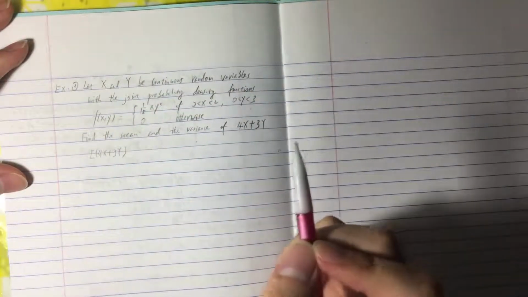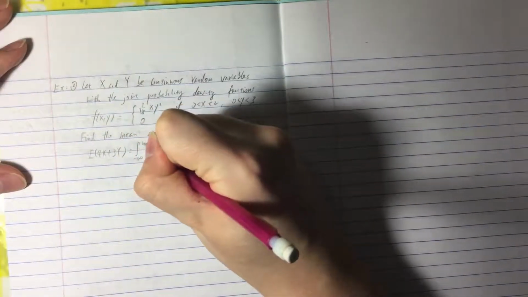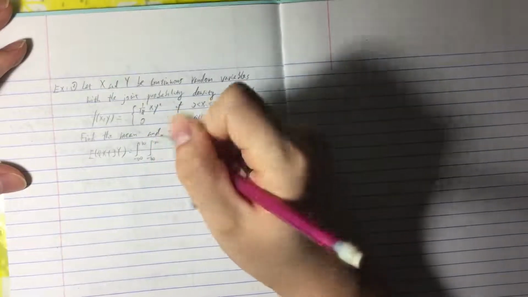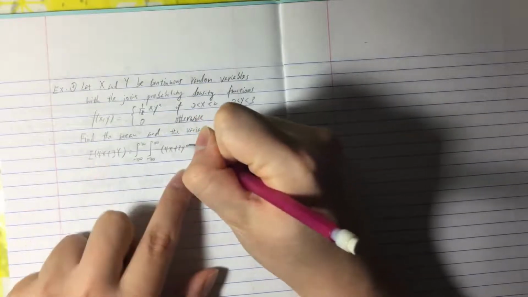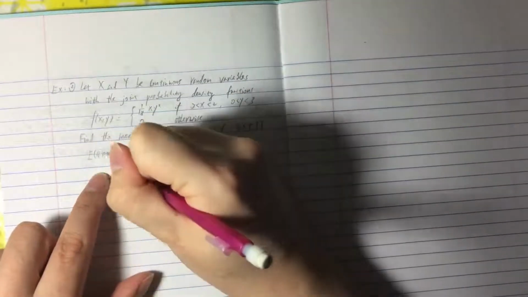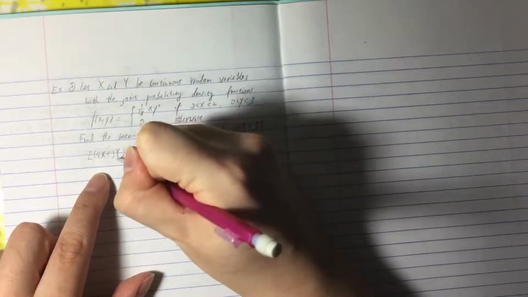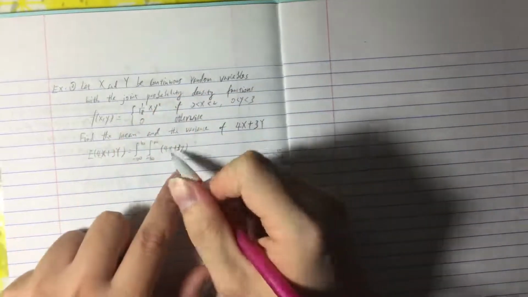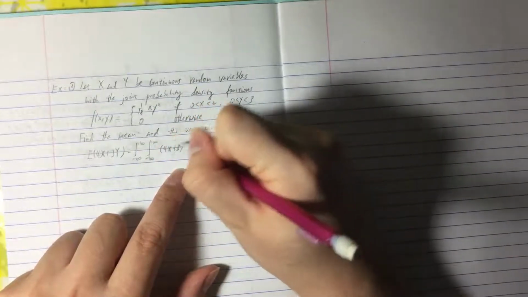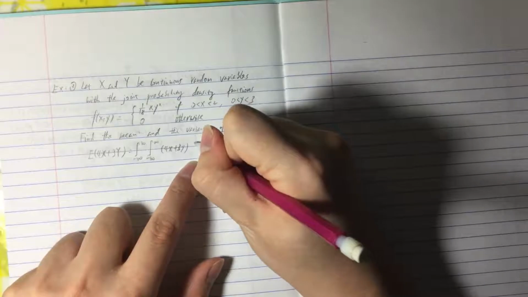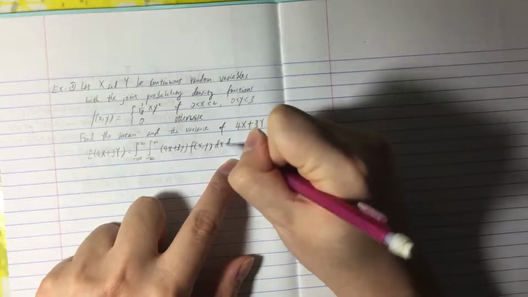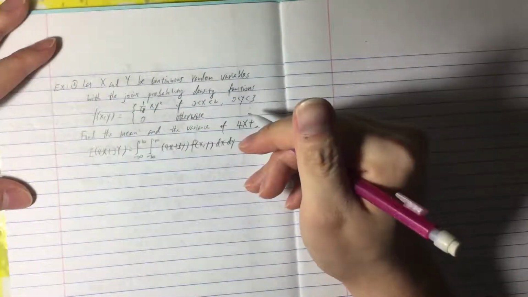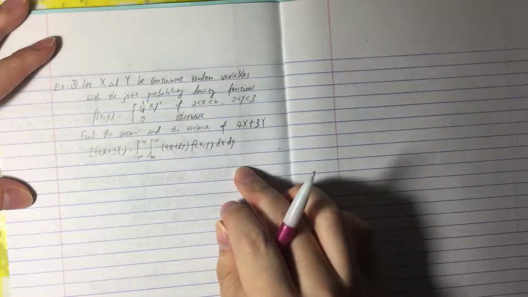Since x and y are continuous random variables, we take integrals from negative infinity to infinity, negative infinity to infinity. Take the function in the parentheses, 4x plus 3y. Here we use capital letters, because this is a function of random variables. And for the function here, it must be lowercase letters, g of x,y, times f of x,y, the PDF, dx dy, or dy dx. Doesn't matter. Next, in order to take this integral, we must draw the support first.